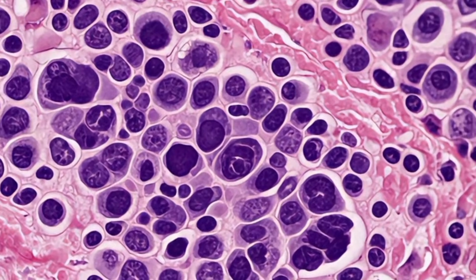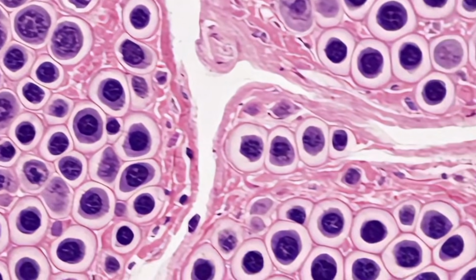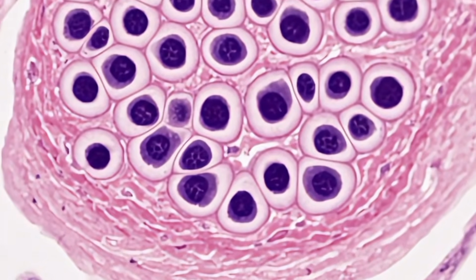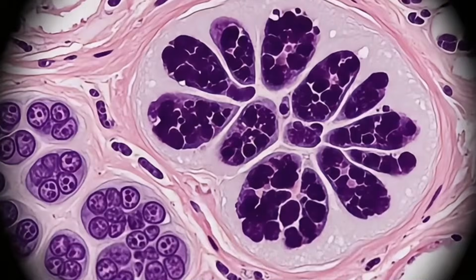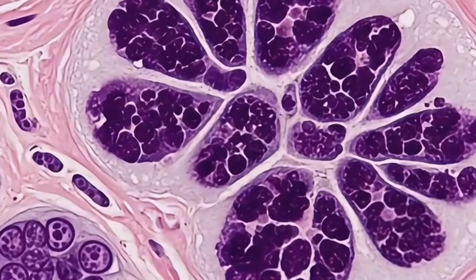Take a close look at the nuclei. Do they all look the same? They don't. Some are larger, some are darker, some have irregular shapes. Instead of the small uniform nuclei we saw in normal breast tissue, these cells have lost their normal appearance. Pathologists call this nuclear pleomorphism.